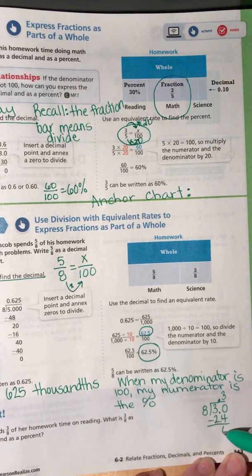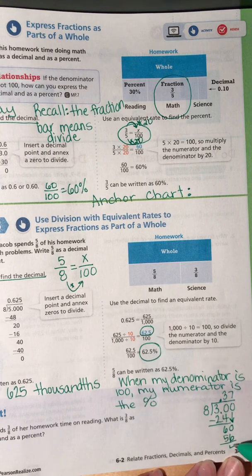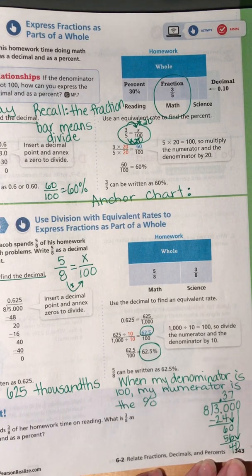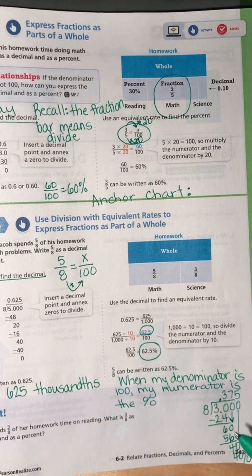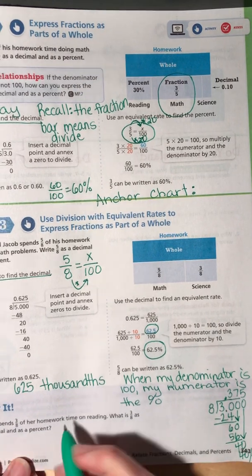30 minus 24 is 6. Annex another 0. 60. 7 times 8 is 56. That leaves 4. Annex another 0. Perfect. 8 goes into 40 five times, and that works out exactly the way I want it. So 3 divided by 8 is 375 thousandths.